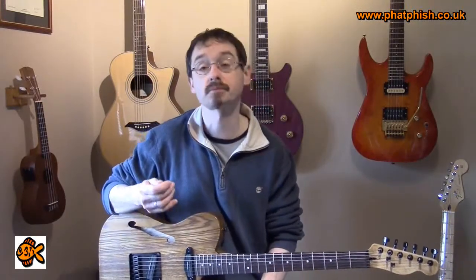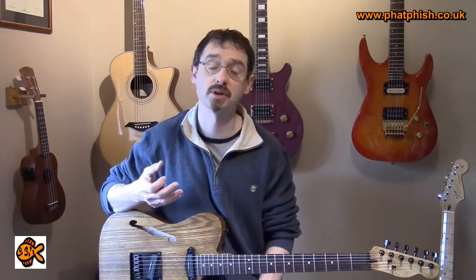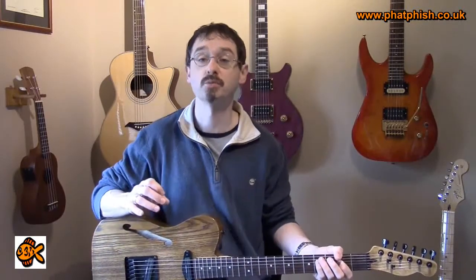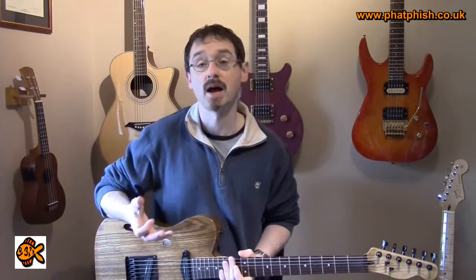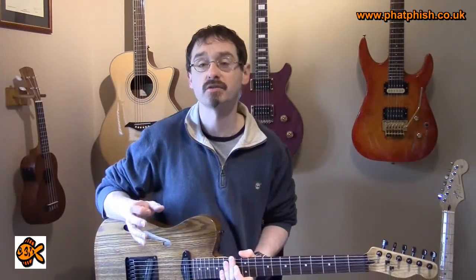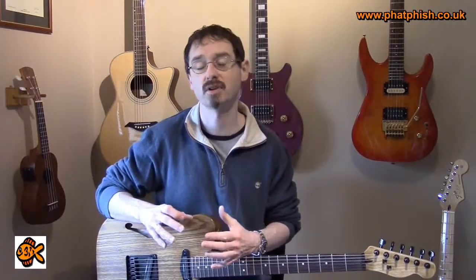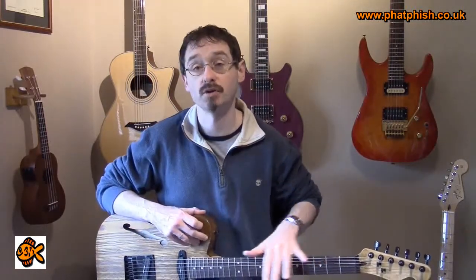detail. Looking at the formula again, we know that it's a major type of mode because there's an interval of a major third between the first degree and the third. So it's a major mode. And it's a little bit different from the major scale having that flat 7th, which is more of a minor characteristic. So you could think of it as a slightly minor sounding major scale. Anyway, let's fire up PhatPhish and have a look at how we can play the Mixolydian mode on the guitar.